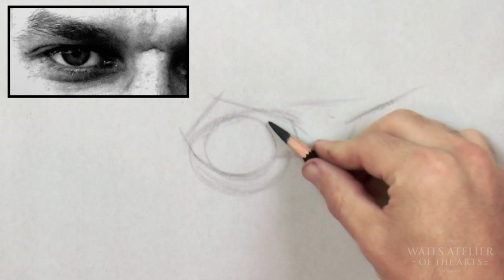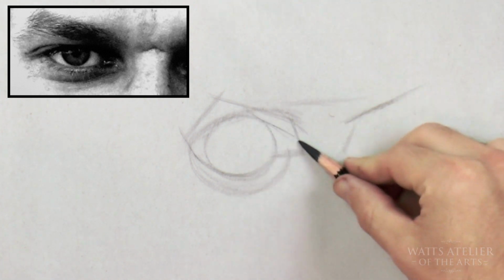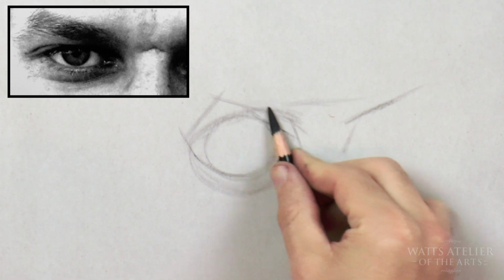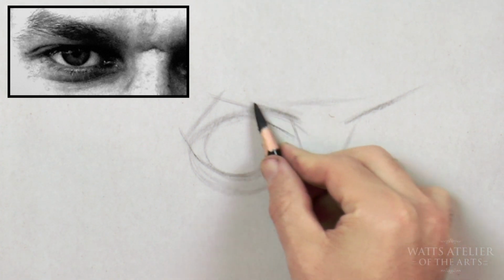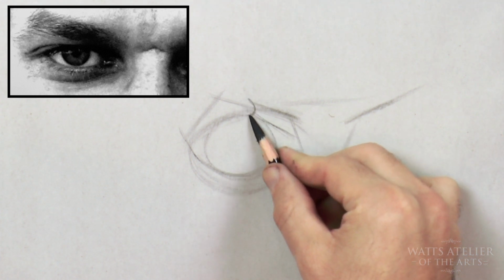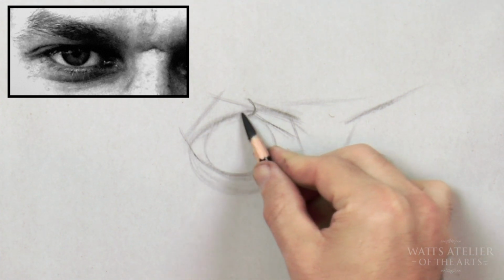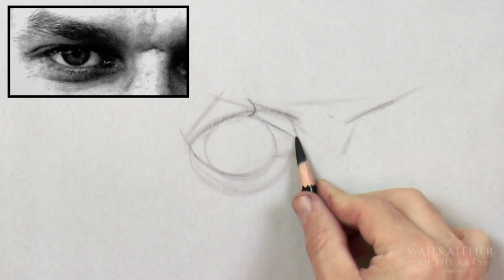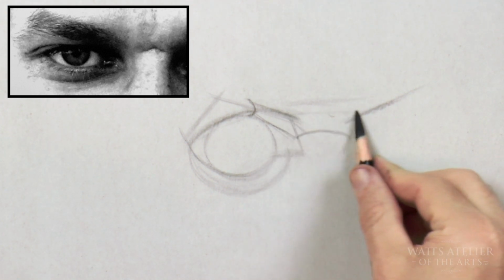So the bony section here of the glabella is kind of like that around that plate. You can see that coming over.